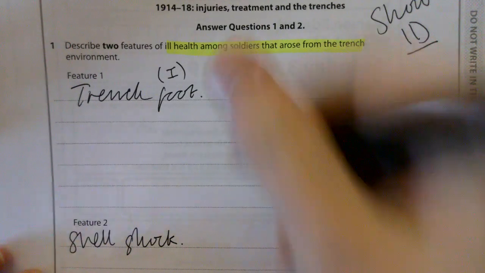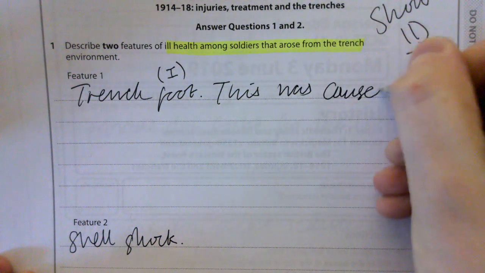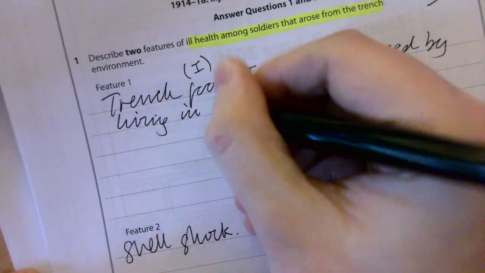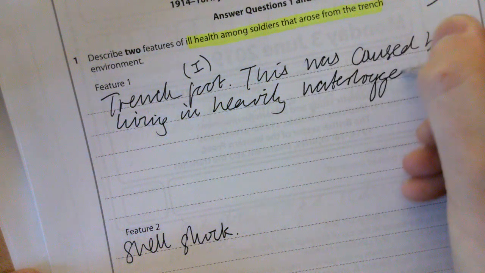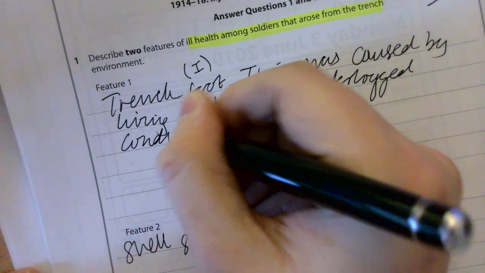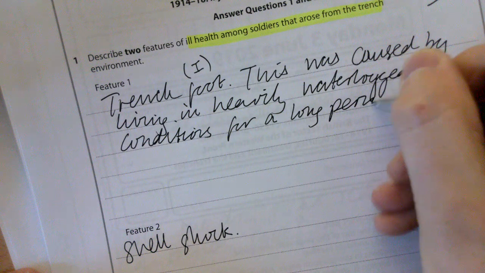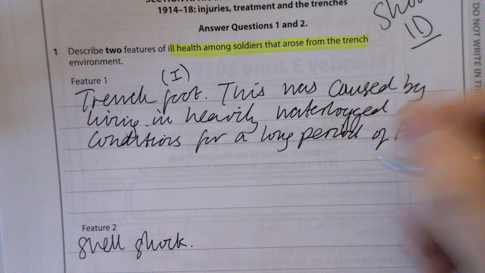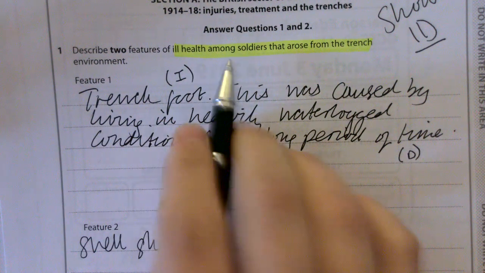Trench foot. This was caused by living in heavily waterlogged conditions for a long period of time. Boom. Easy. That is my description. Identify the thing linked to the focus, add a sentence of description. Easy peasy. 2 out of 2.